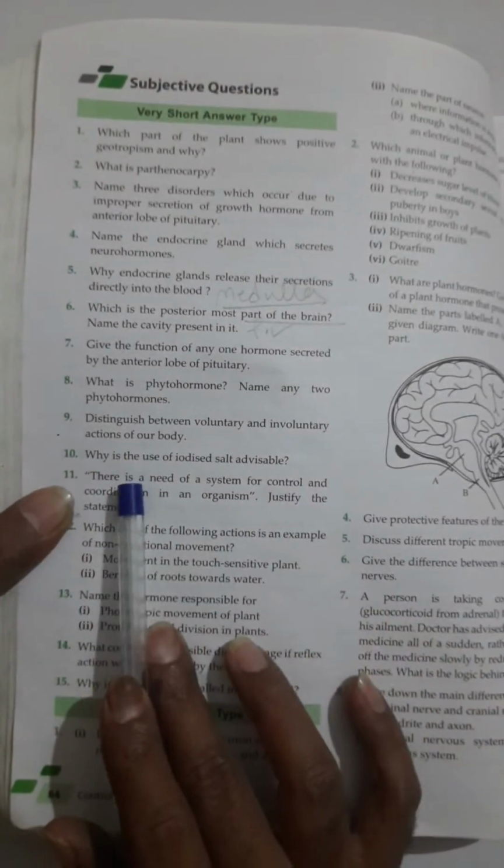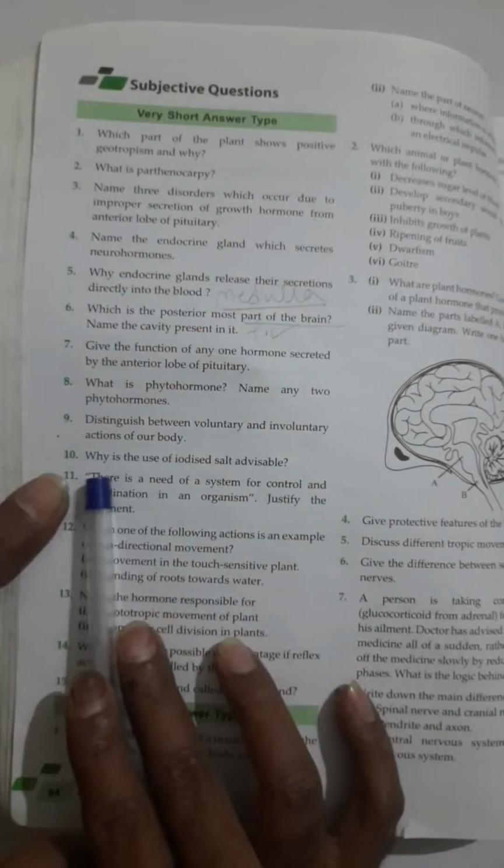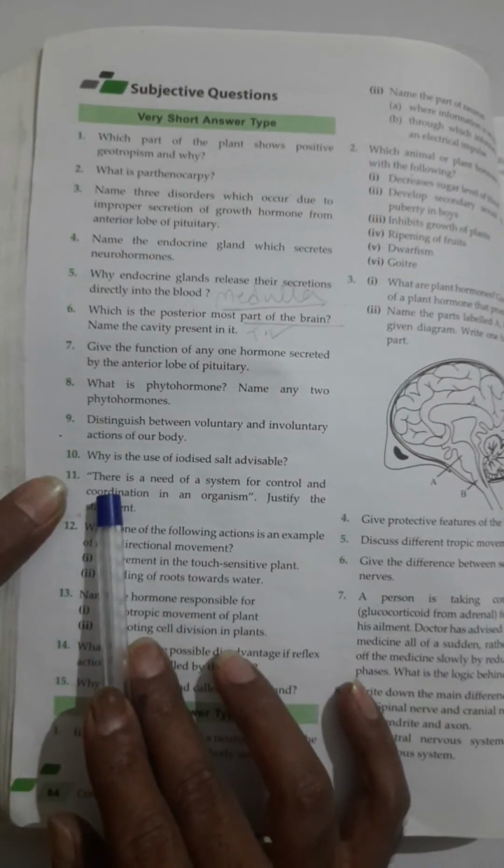Let's move towards the next question, students. Yes, Deepak, thank you so much. My student Deepak Kumar commenting here, and he is already studying MBBS. Nice job, commented by Deepak Kumar. Thank you so much, Deepak. Love you, and all the best for your future also.